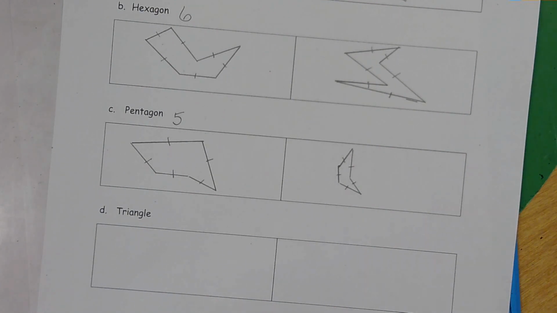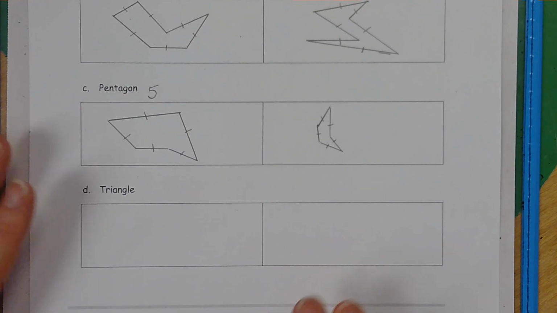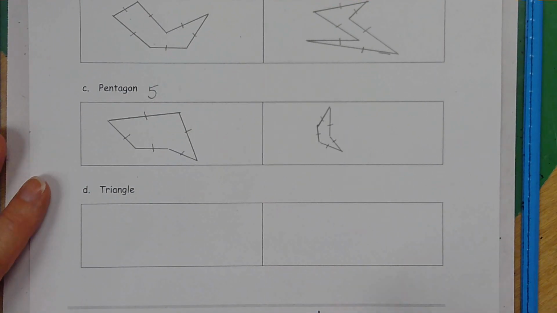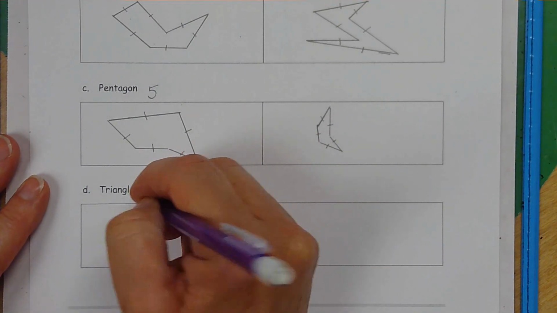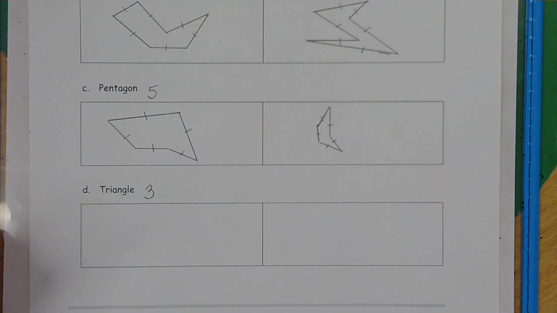The last one is a triangle. Triangles have 3 sides and 3 angles.